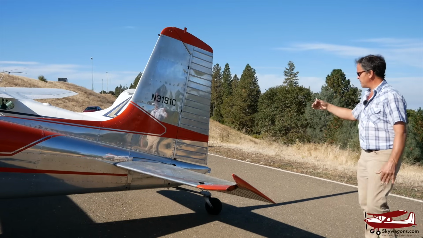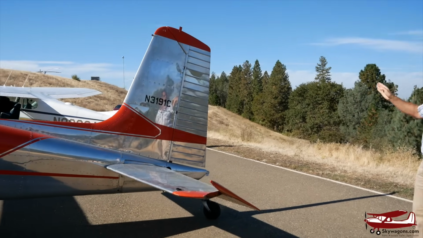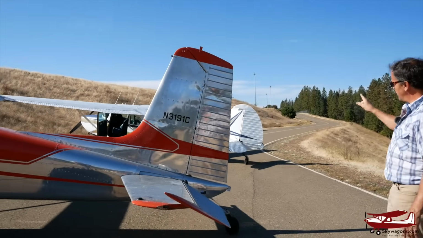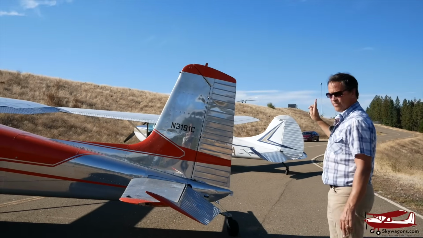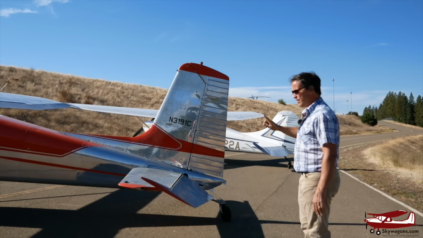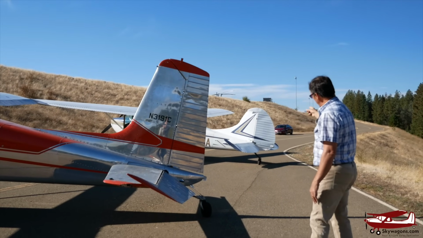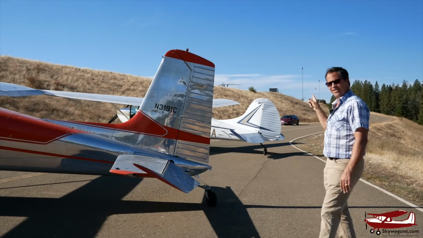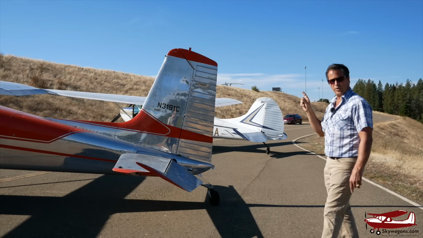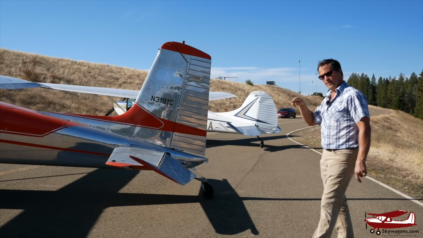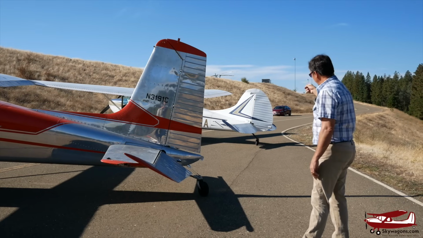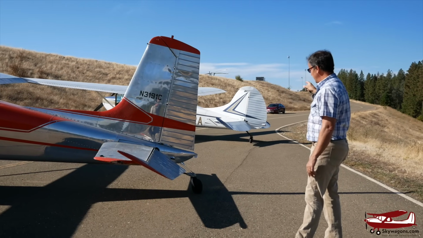And then obviously if you step this way a little bit and get both tails in, that's a pretty tail. That is very similar to the 195, very similar to the Bird Dog, round and everything. That only was on the 170, not the 172. The 172, when it came out in '56, was square everywhere. So that's just a very conventional tail.